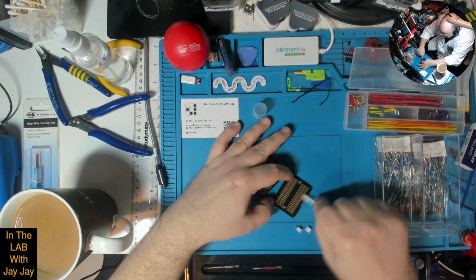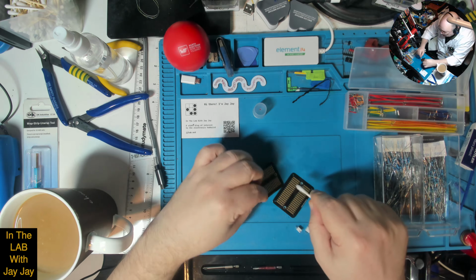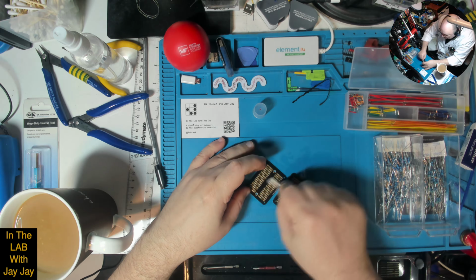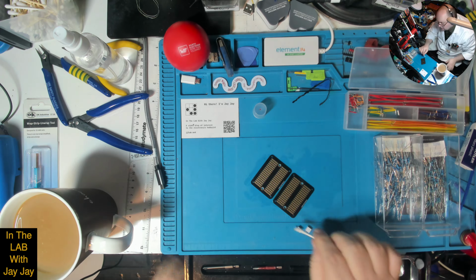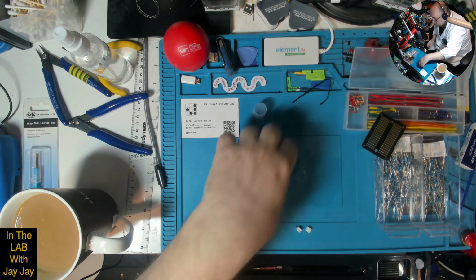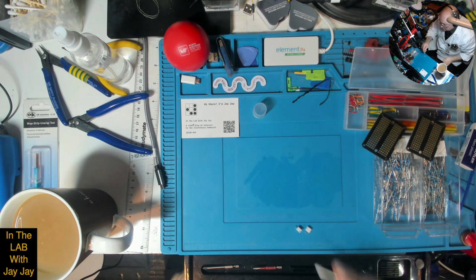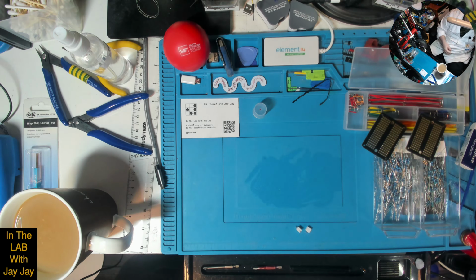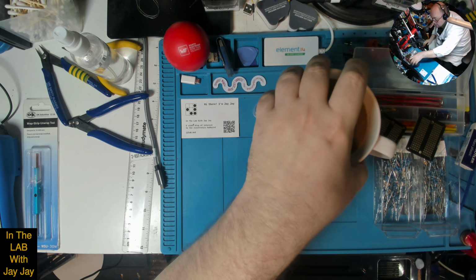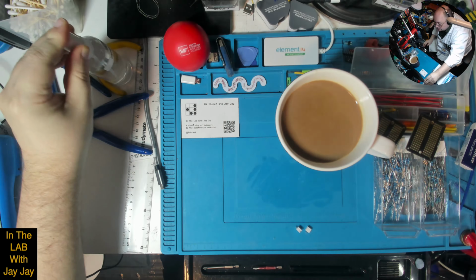So, I guess we might as well just put it in time-lapse mode. I'm going to be making two circuits. I suppose before we do the circuits, I might as well just show you what we'll be doing.